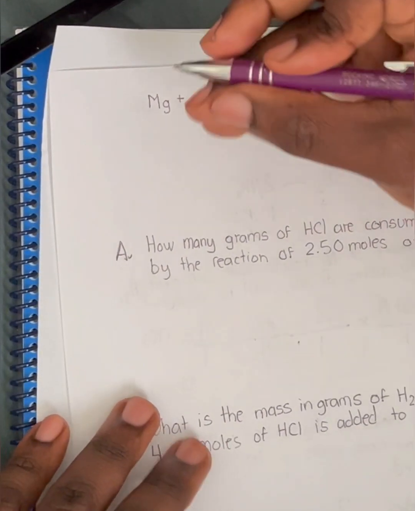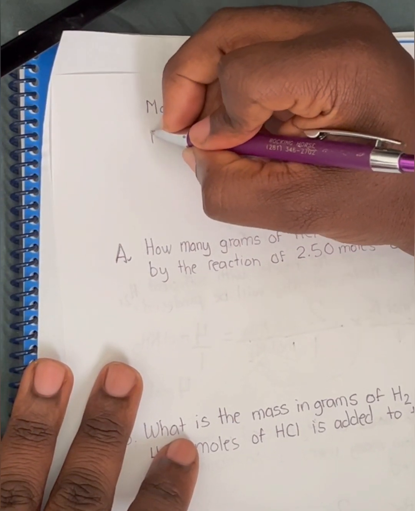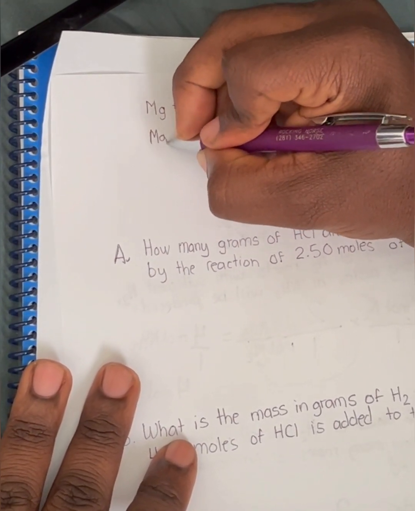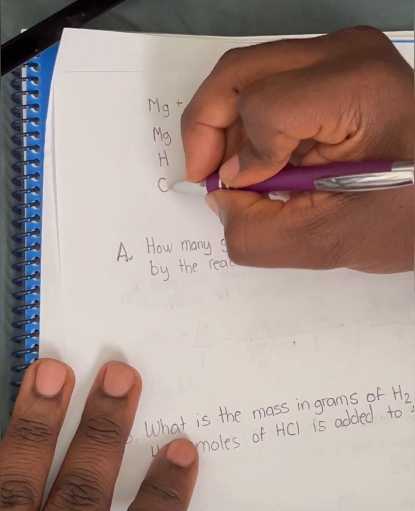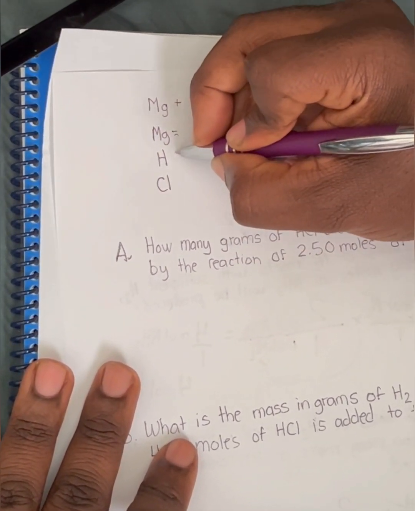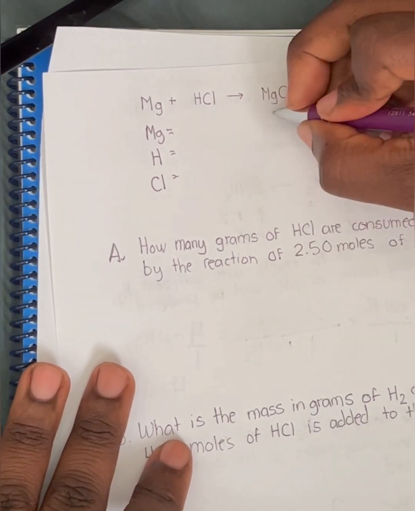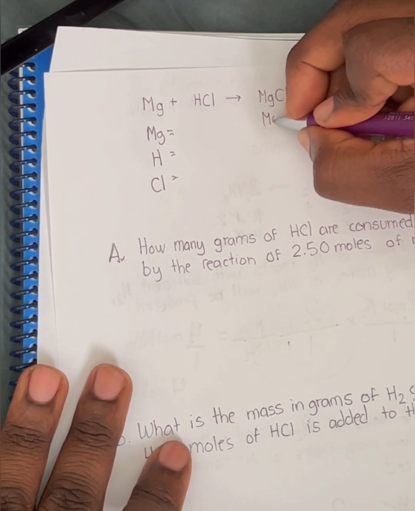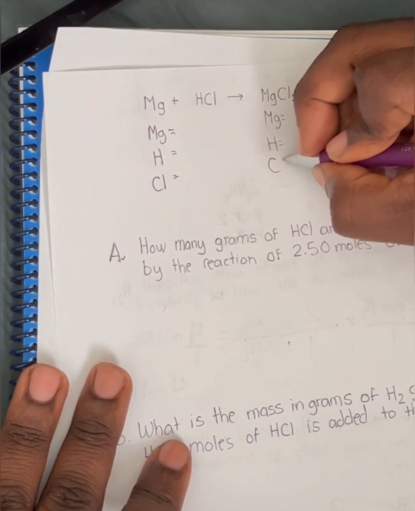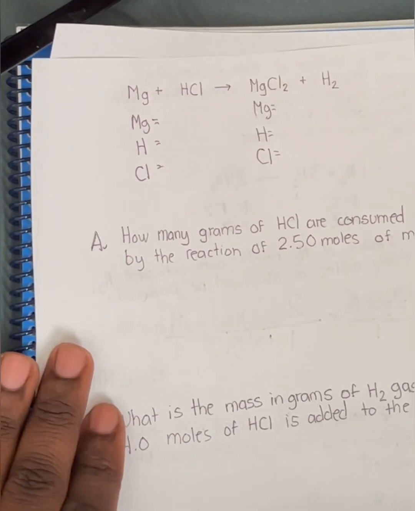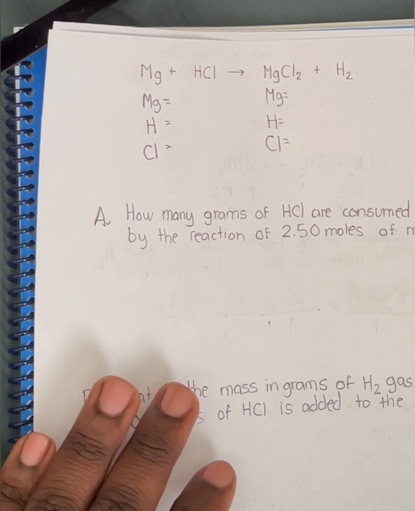So first, we're gonna write our elements. H, Cl, Mg, H, Cl. So now we're gonna write how many each one has.